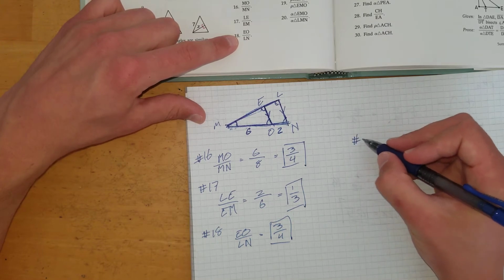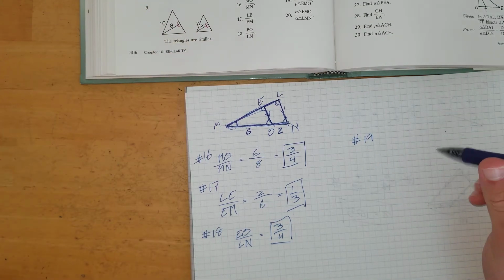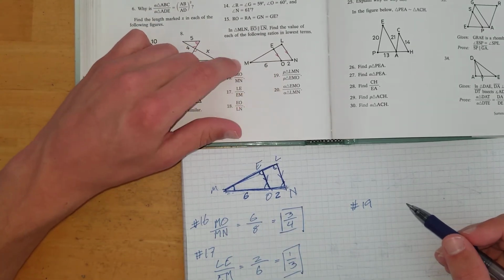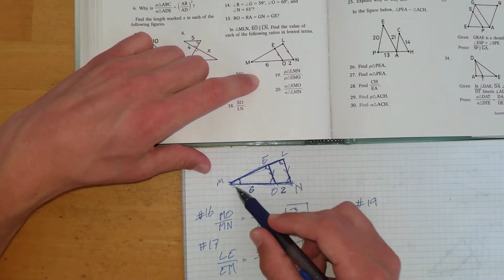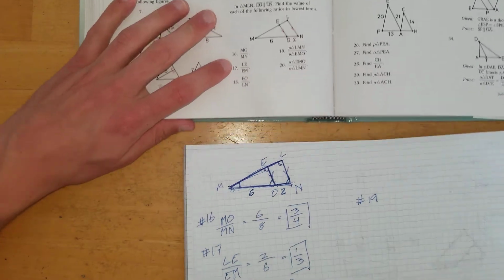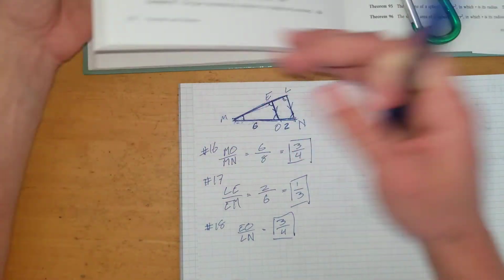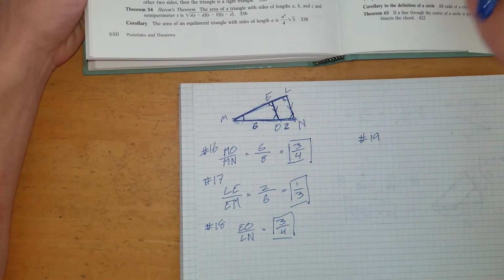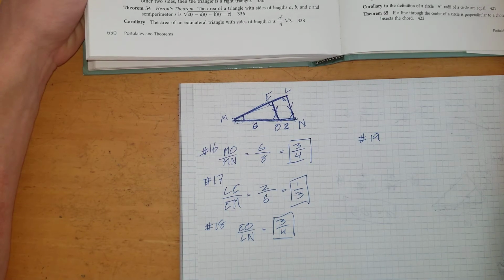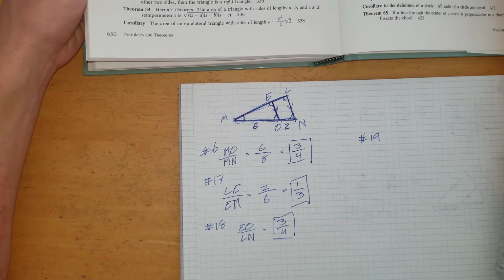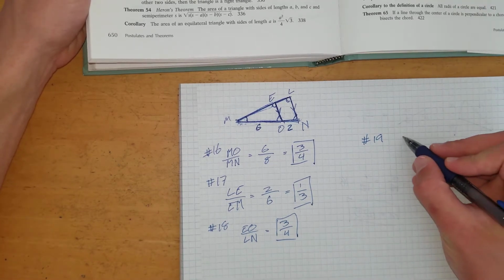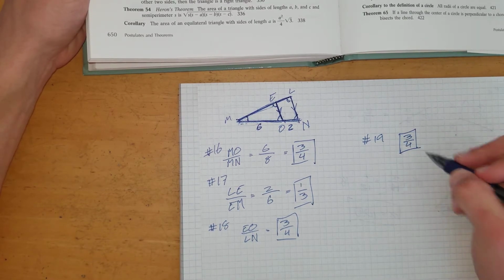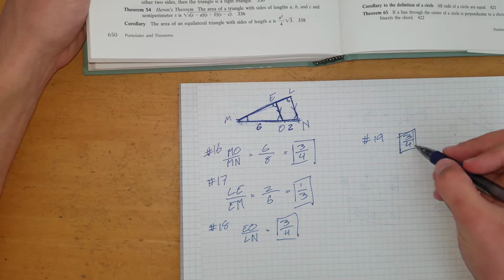So 19 is where it gets a little tricky, but not really. If you read 10.7, we're dealing with the perimeter of the outer triangle and the perimeter of this triangle. And so our theorem from 10.7, or one of our theorems, states that the ratio of the perimeter of two similar polygons is equal to the ratio of the corresponding sides. So I found out that the corresponding sides have the ratio of 3 to 4. So therefore, the perimeter is going to share that same ratio. So 19 is 3 over 4 as well.